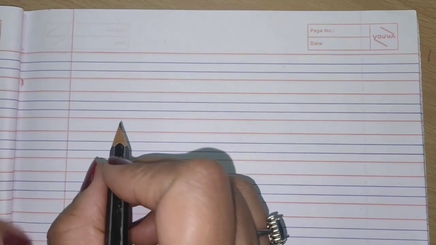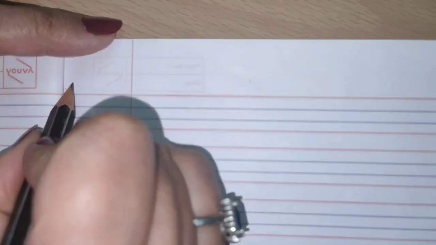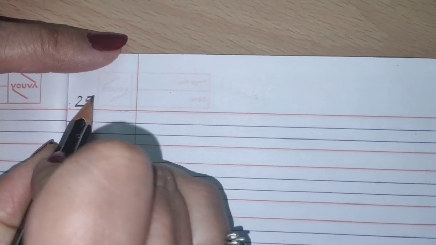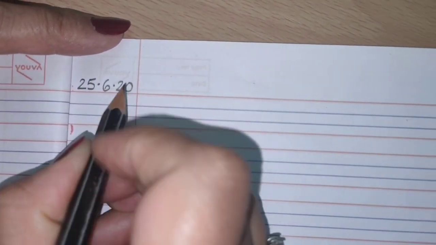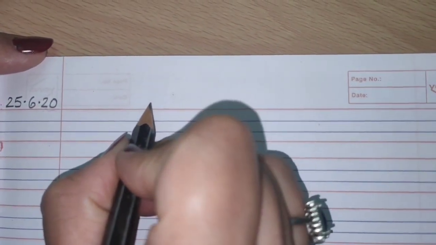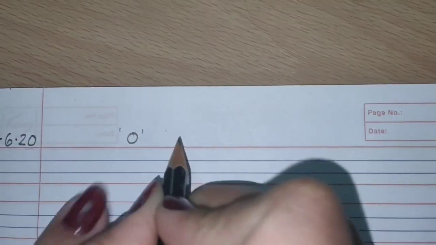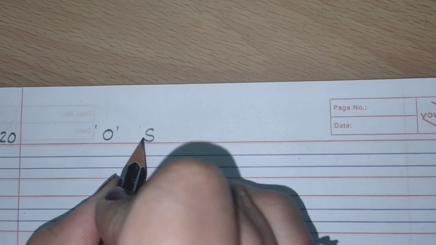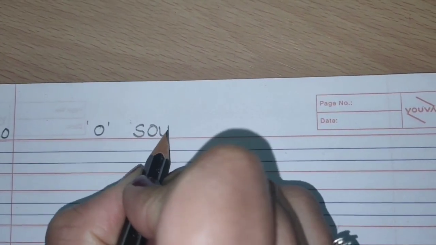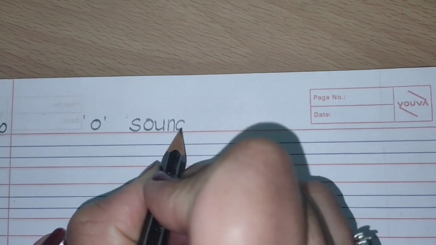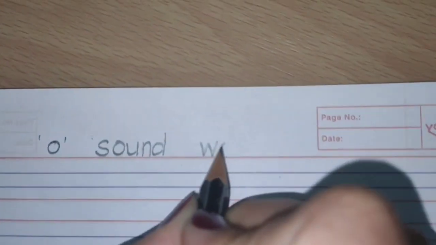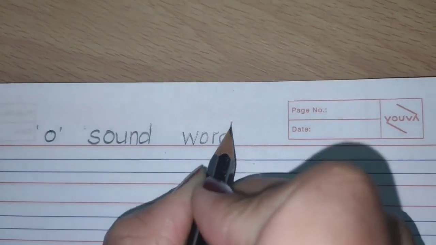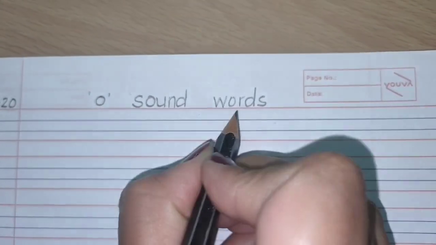We will start with today's date, which is 25.6.2020. Then again on the same red line, 2 finger space, and we will write O, 1 finger space, S, O, U, N, D, sound, 1 finger space, W, O, R, D, S, O sound words.